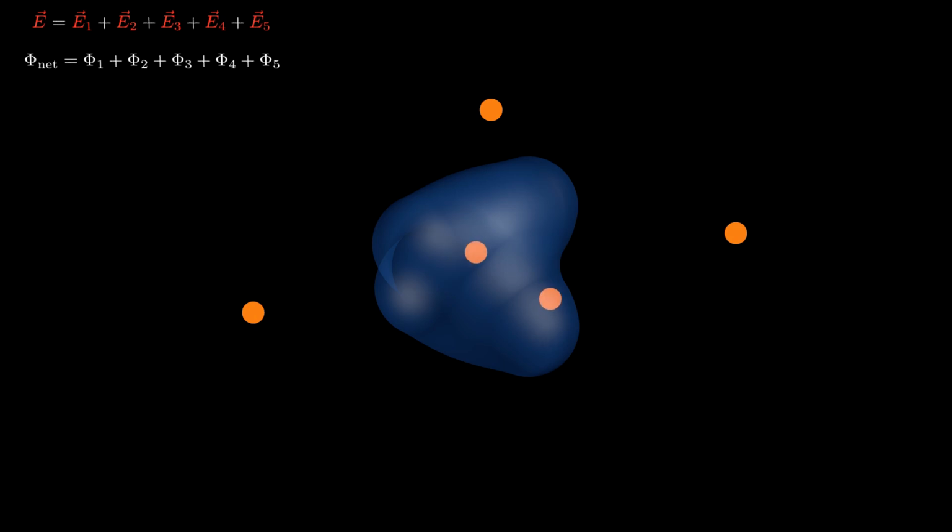For each point charge, the contribution to the net flux depends only on whether the charge lies inside or outside the surface. Charges outside the surface contribute zero flux, while charges inside contribute their charge divided by epsilon naught.